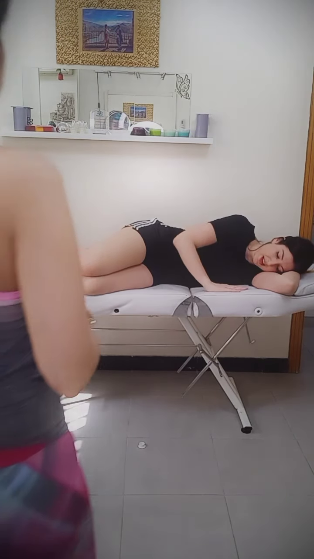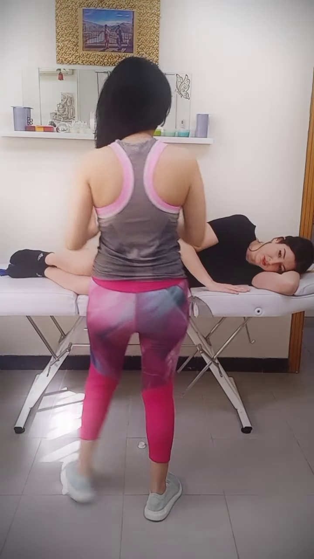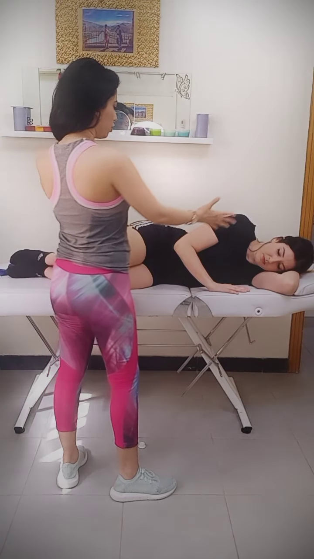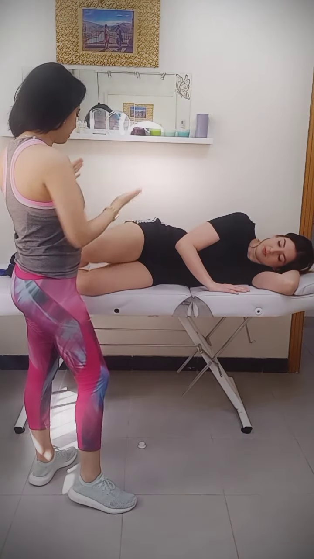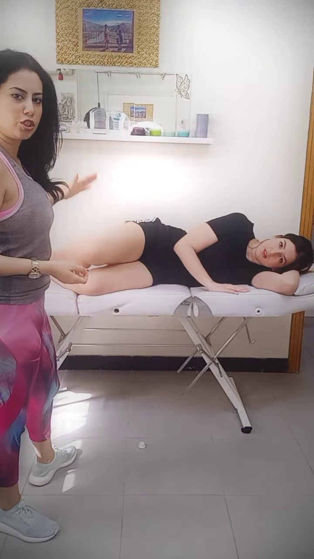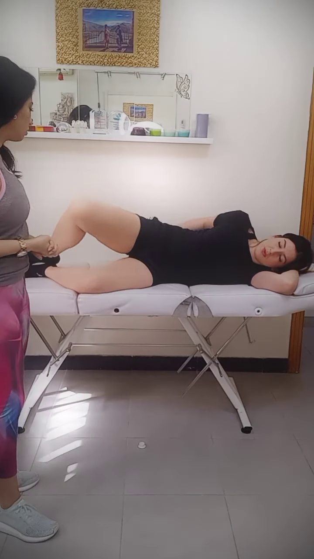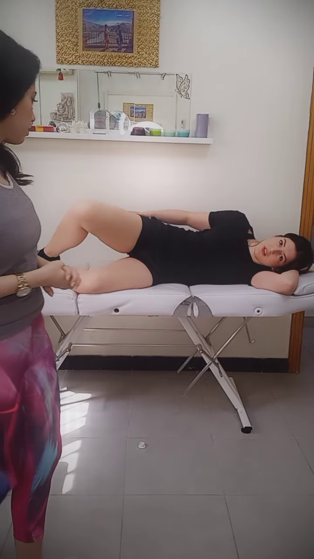You can keep one hand on the floor, on the bed. Basically, keep your hand there. Just don't move your whole body, but just move your knee. So exactly, this is the position that you're going to be in. You have to feel these muscles working.